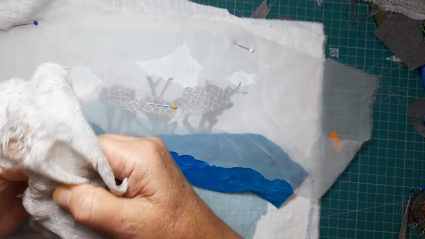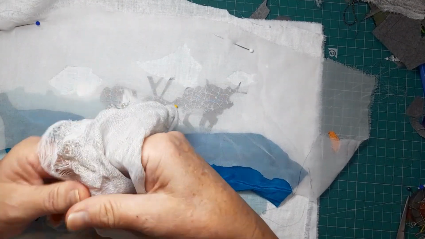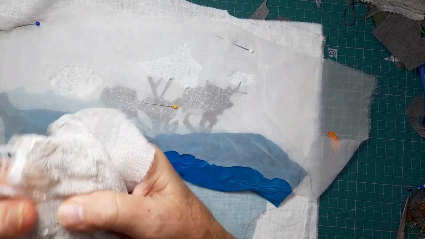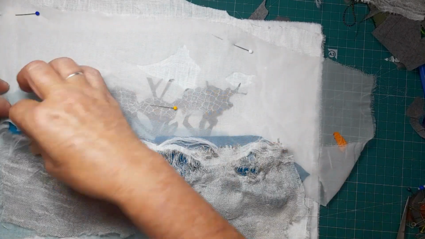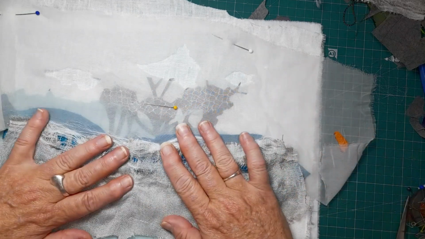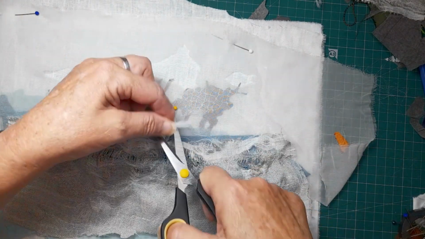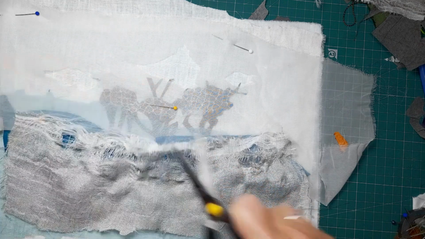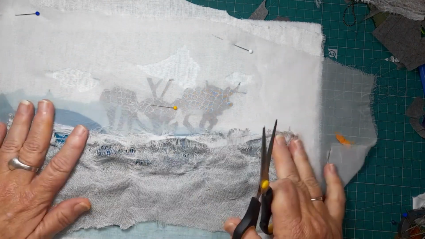Just manipulating fabric like this to see what it will do is so gratifying. And can you see how we get some of those blue bits showing, but not too much? There.